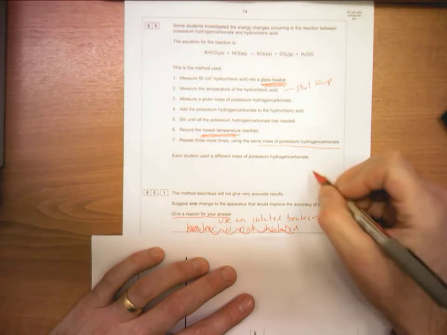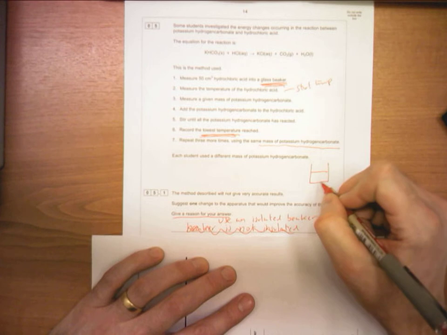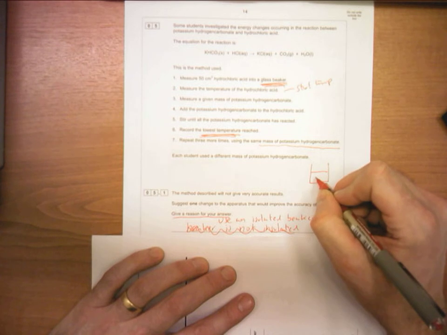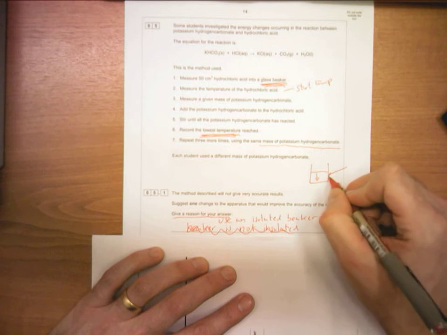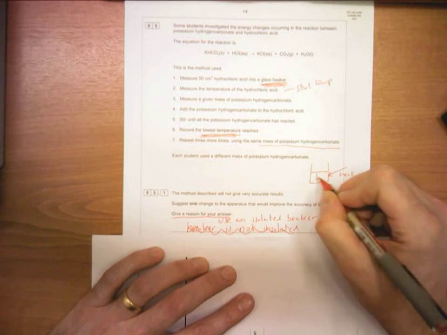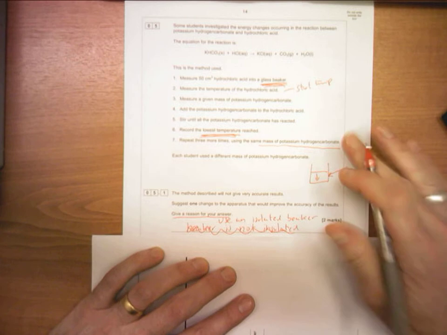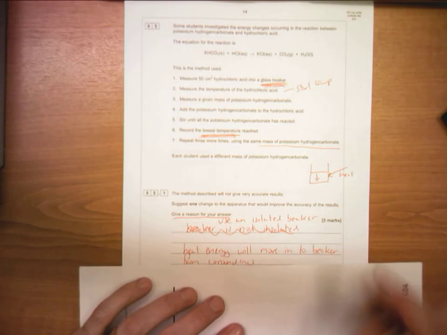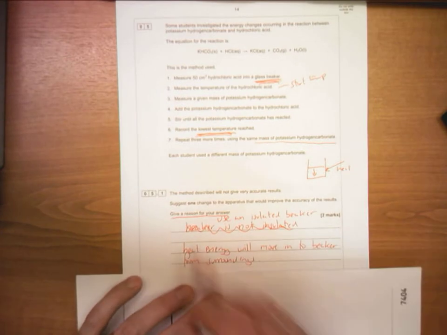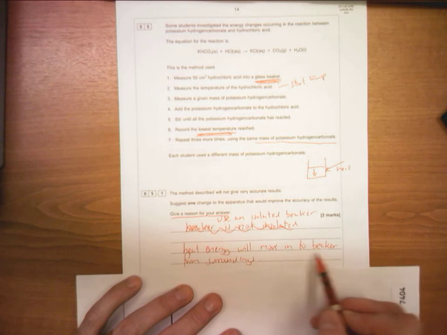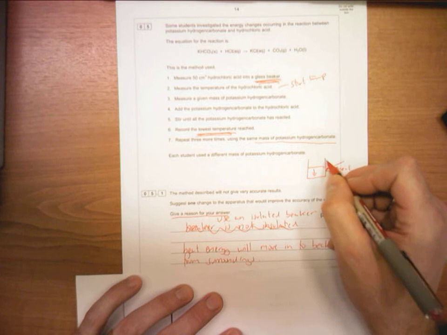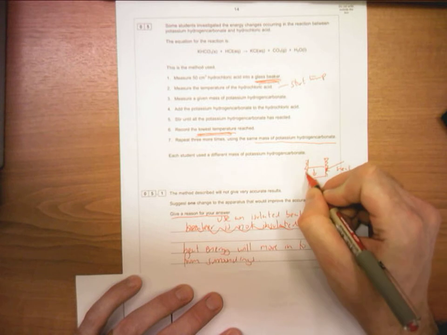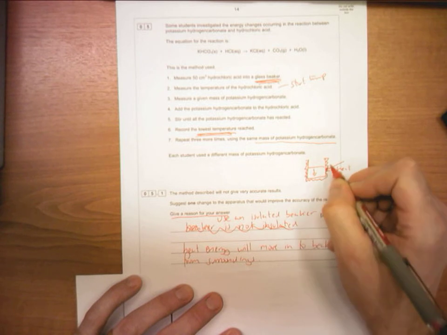If I've got my beaker here, this is the system that I'm measuring in here, if the temperature of this is going down, if I allow heat in from the outside, this temperature won't go down as much. So I want to avoid heat moving into the beaker. So the problem is heat energy will move into the beaker from the surroundings because there's not an insulator. I need an insulating barrier to stop heat getting in.